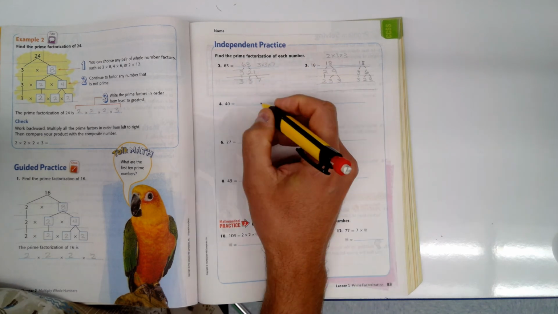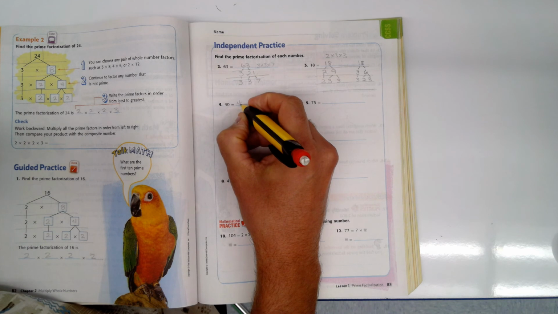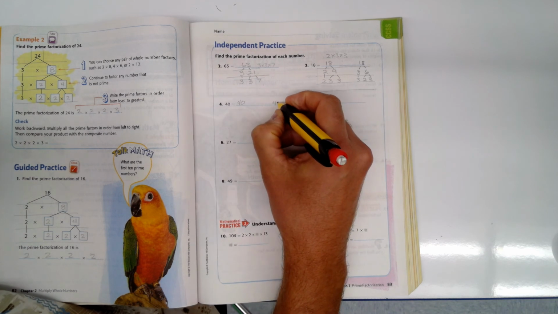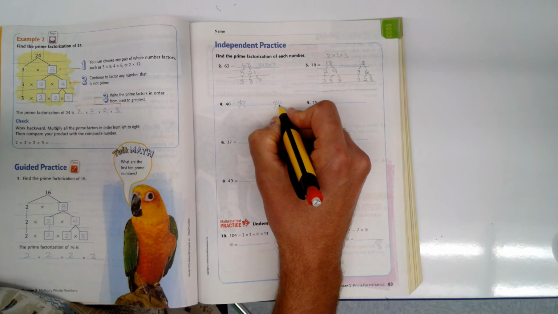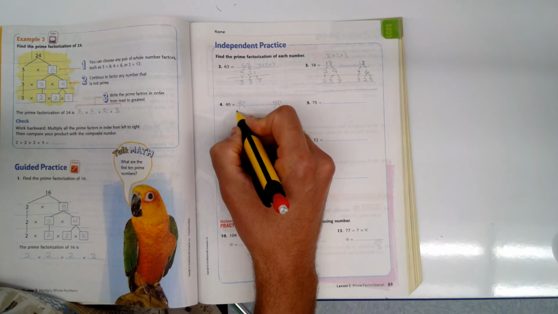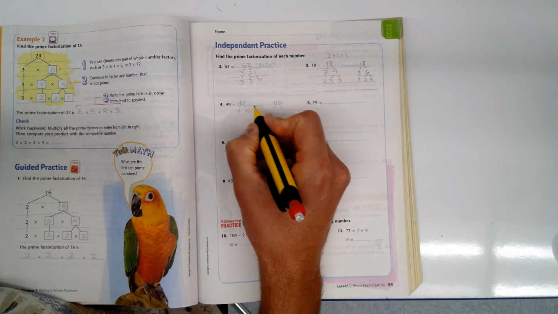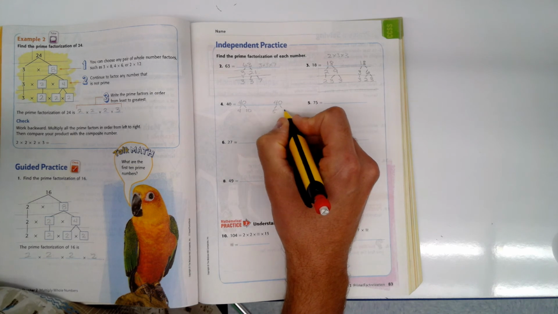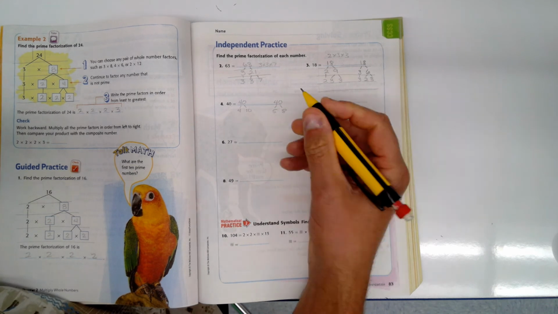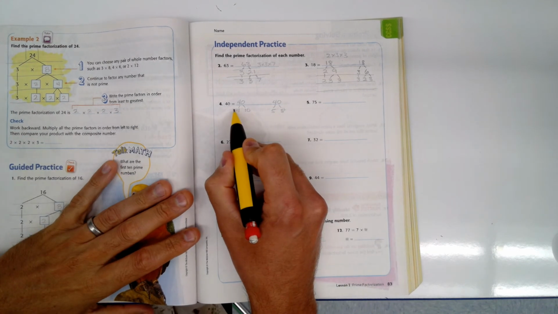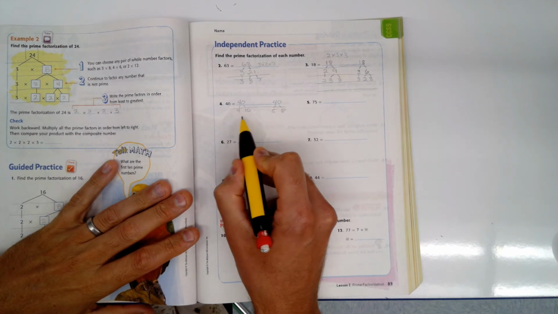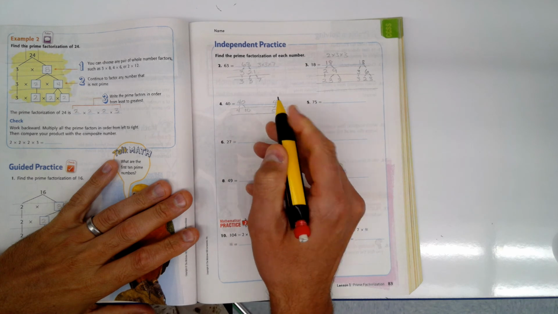All right, I'll do one more here with 40, and I'll do it multiple ways again, so you can see that it doesn't matter what the next level looks like. So I could have 4 times 10 here, and I could have 5 times 8 here. Okay, started in 2 different places, going to end up in the same place. So I'm going to draw my lines here just to keep my layers correct.